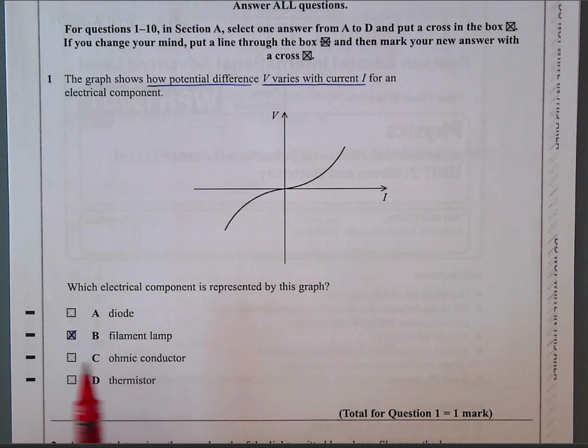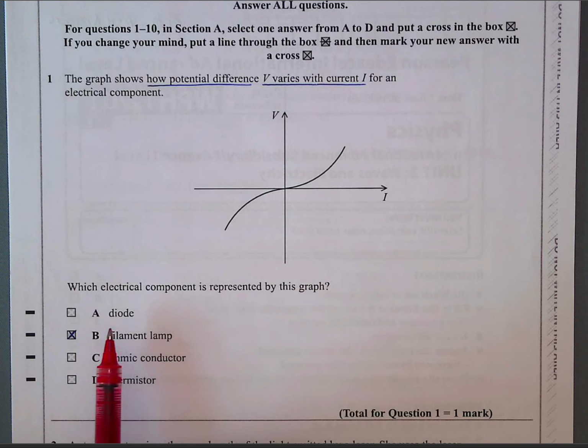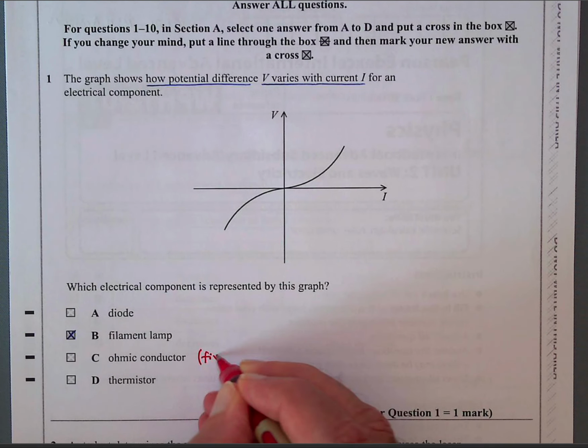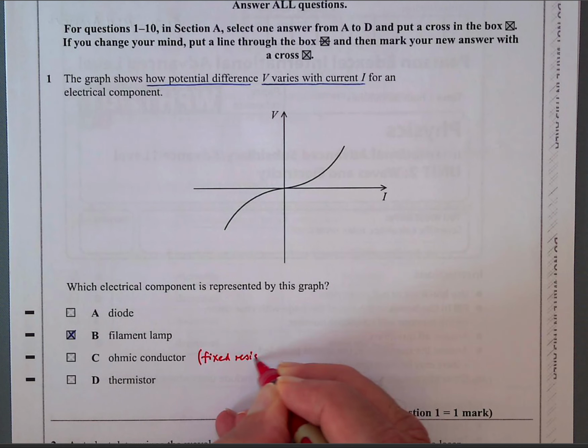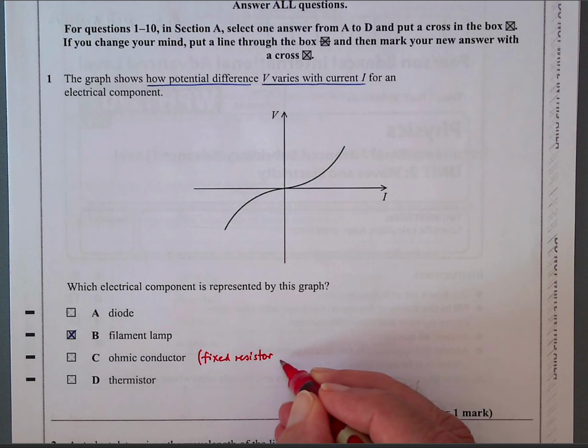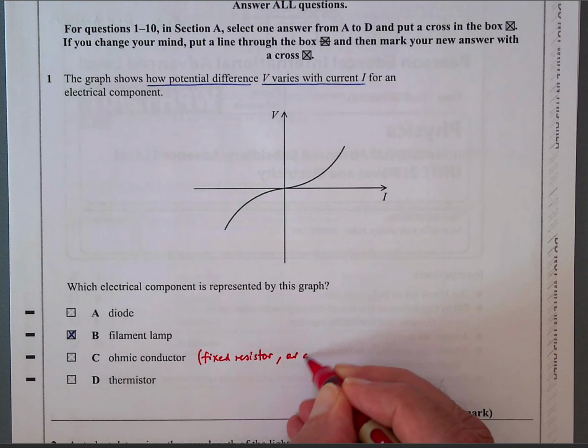I think that's why I got confused with the thermistor, because one of my students had put this down as a thermistor in a previous year group. Okay, so this is not a thermistor, it's a filament lamp. We know it's not a diode because a diode shape is completely different. You need to know the characteristics of an ohmic conductor, like a wire or a fixed resistor. So ohmic would be a fixed resistor, and that's only as long as the temperature is controlled, or a length of wire.